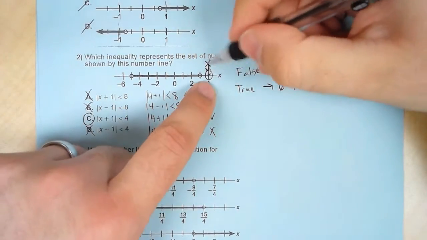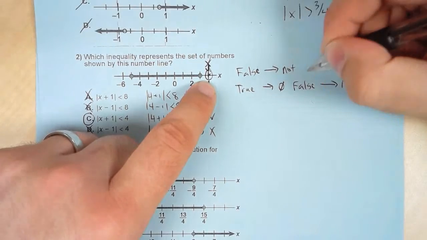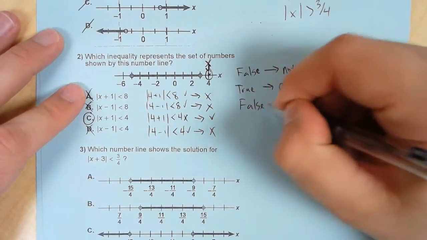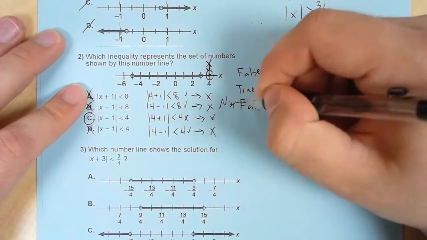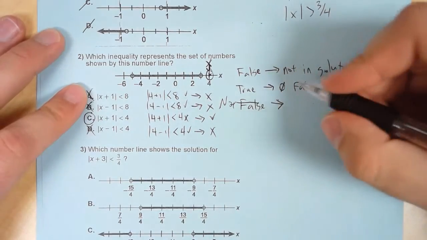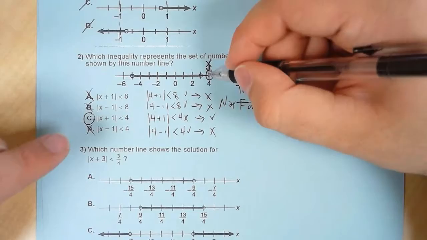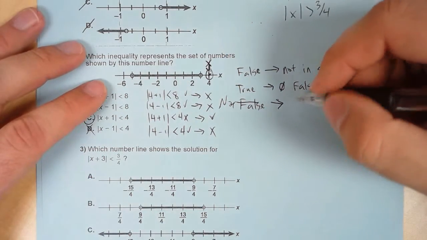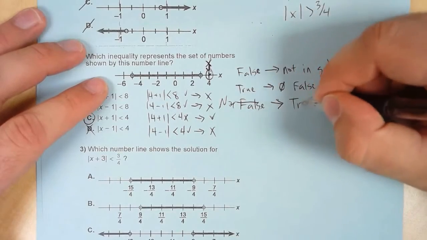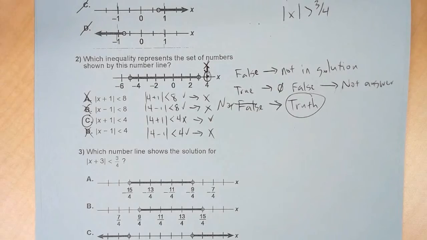Because this false value up here is not in the solution set. We want something that's not true for the value 4, so that it gives us our actual answer. Because if it's not true here, so it's not untrue, then that makes it true, if that makes any sense. So not a false statement makes it a truth, which is what we want. That's why C is our answer. But it doesn't make a lot of sense.